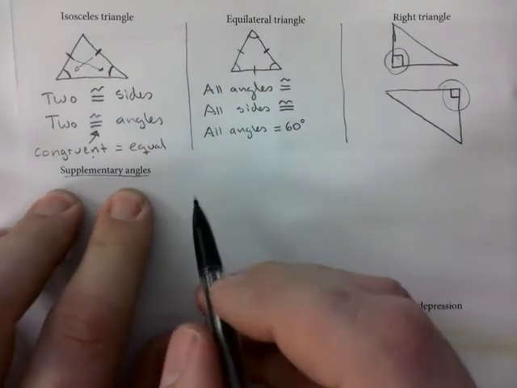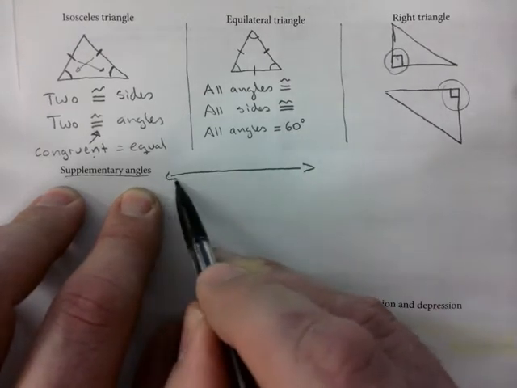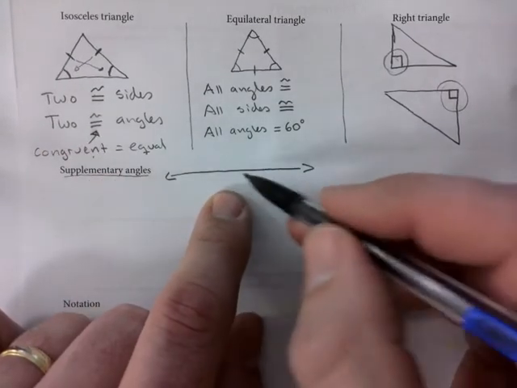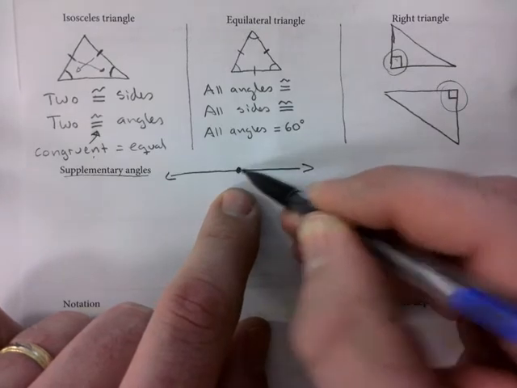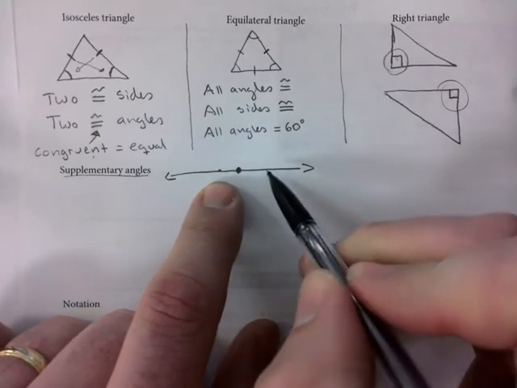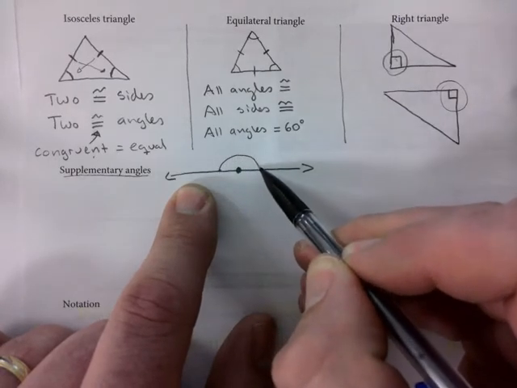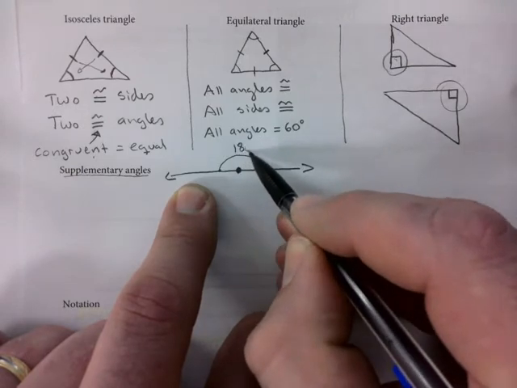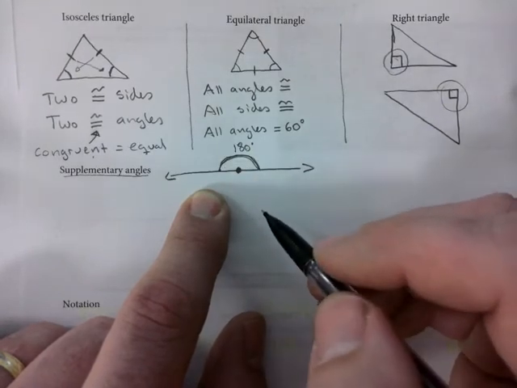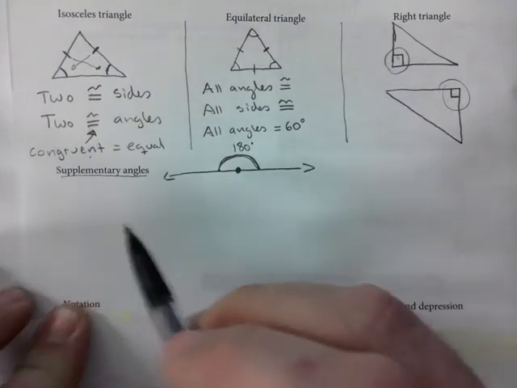Anyways, so this is really what you're looking at. If there is indeed a straight line, just draw a straight line like that, and you pick any point. I happen to pick right smack down in the middle. Because right now I split it into two lines, correct? If I measured the angle from that line to the other line, it would be 180 degrees. So a straight line, half a circle, right? 360 is a full circle, half a circle is 180. So if you have two or more angles that add up to 180, you have supplementary angles.